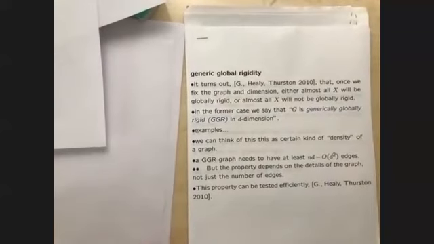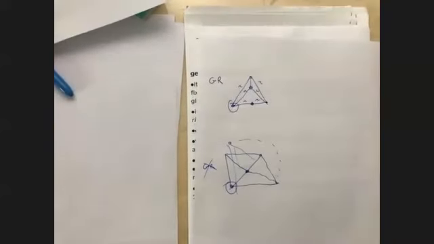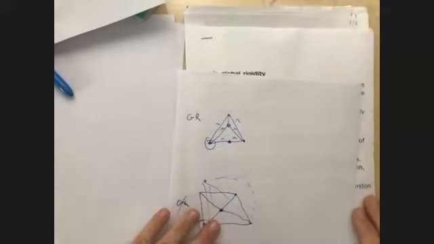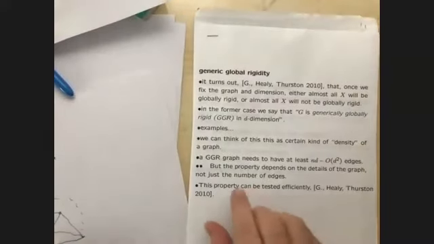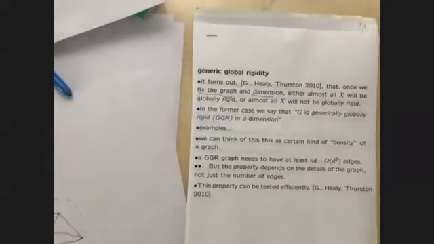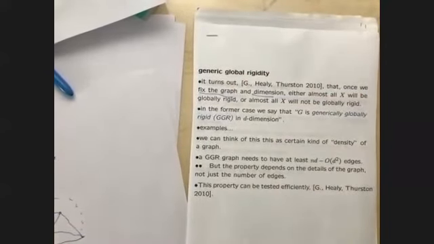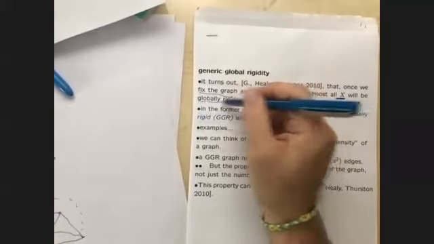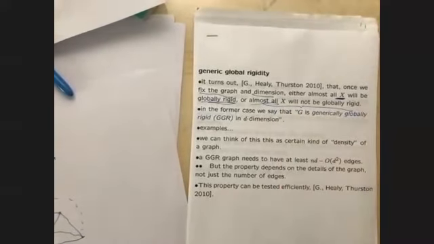Now, global rigidity, looking at and analyzing these drawings, is a pretty tricky situation to analyze. So sometimes we try to look at an easier question, which we're going to talk about: generic global rigidity. It turns out the following is a theorem: once we fix the graph and fix the dimension, then almost all configurations, where X tells me where to put the points, will be globally rigid, or almost all of them will not be globally rigid.